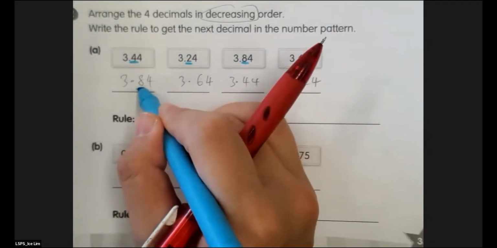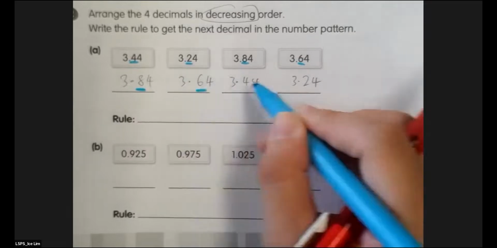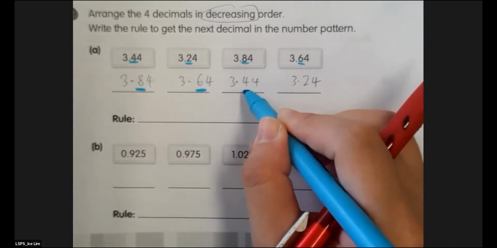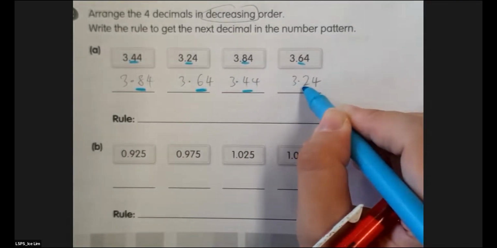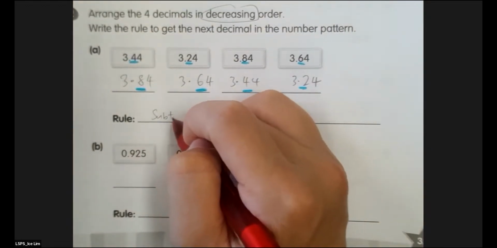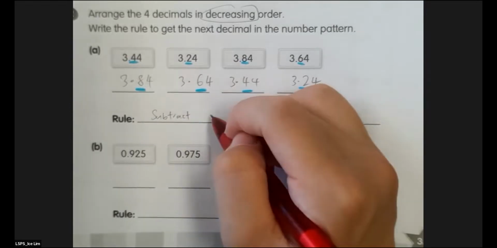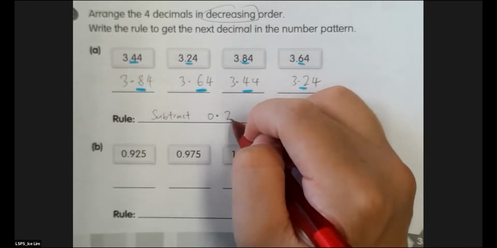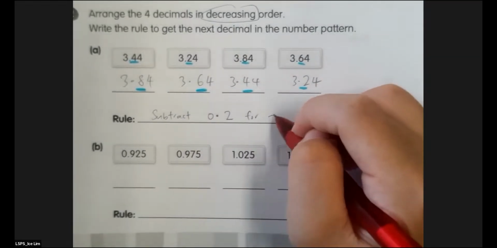Decreasing order, biggest to smaller: 3.84, 3.64, 3.44, 3.24. And I use subtract 0.2 for the next number.